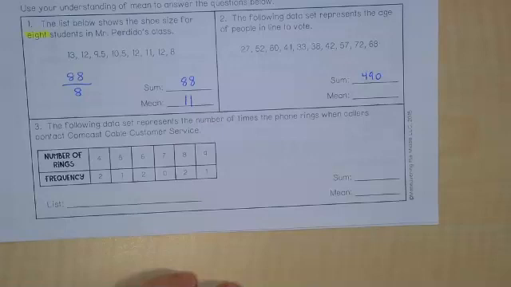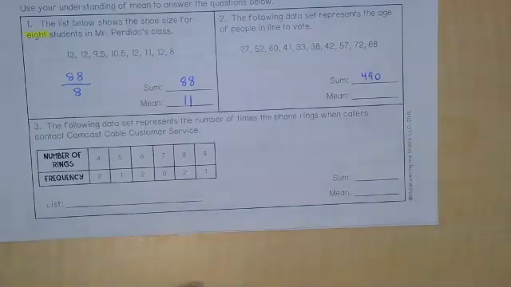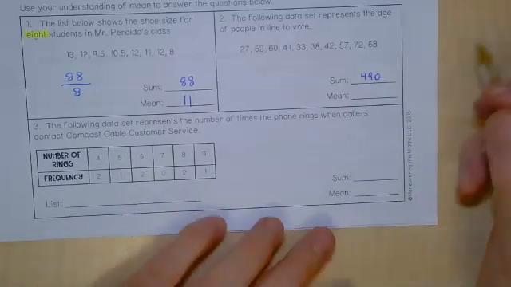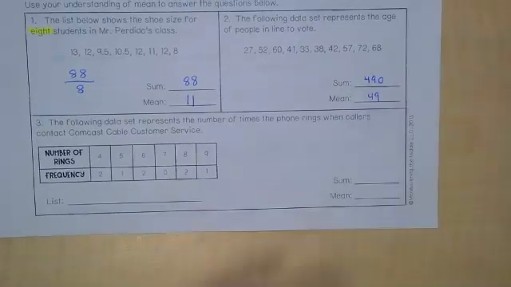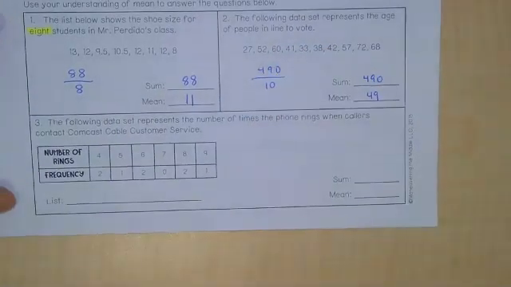How many people got 490 for your total? If you didn't, it's okay. Here's what I would suggest. When you get that many numbers in a row, I would do it twice to make sure you get the same answer both times. It's easy when it's only 3 or 4 numbers, but when you get up to 10 numbers, it's easy to forget one or to put one in twice. So it's 490 total divided by 10.